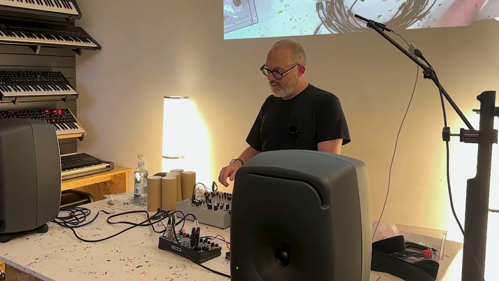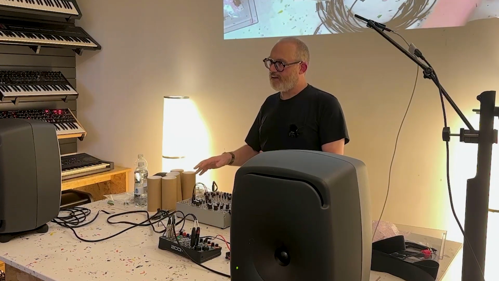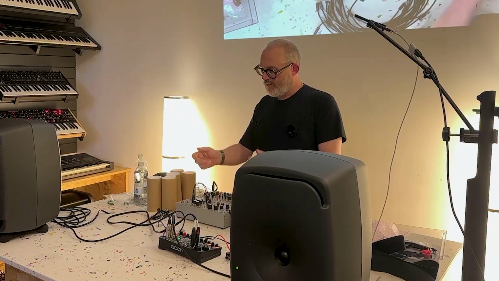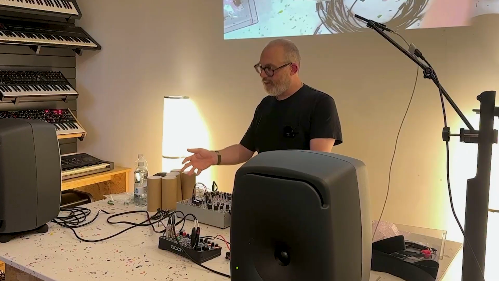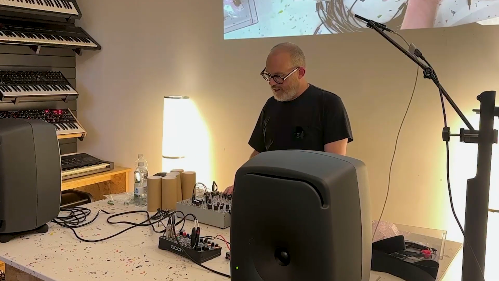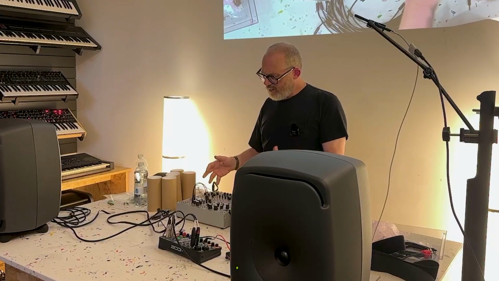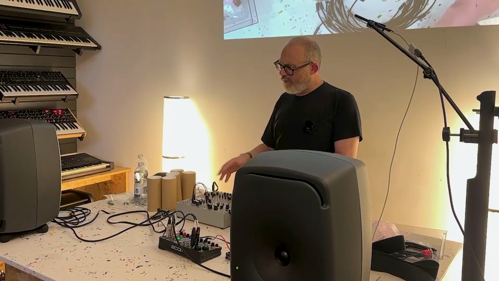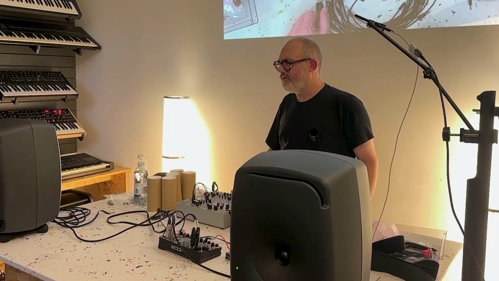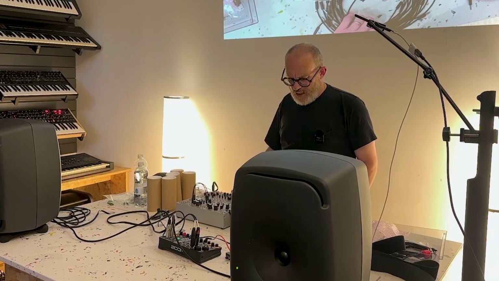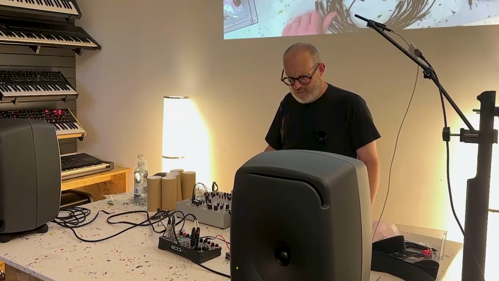I can turn this off and turn it on and it'll be in the exact same state. I hate modules where I turn off the modular, turn it back on, and it's in some different state. So there's things like that, and not following them would be breaking the rules, and they are quite hard rules, I guess.